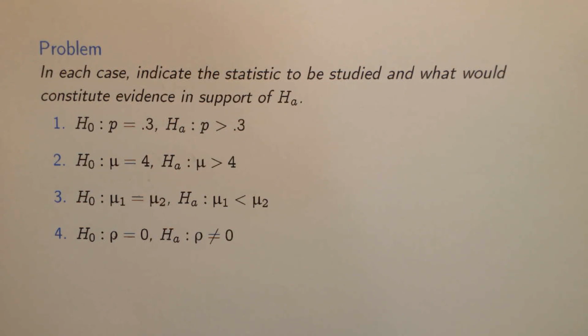All right, so welcome to the document camera. In each case, indicate the statistic to be studied and what would constitute evidence in support of H sub A.